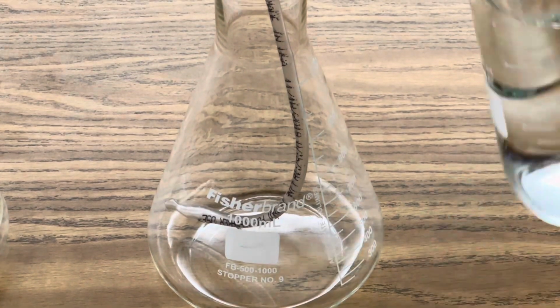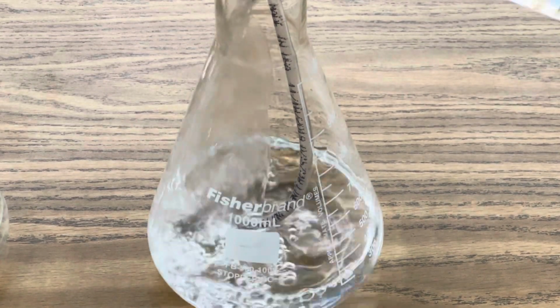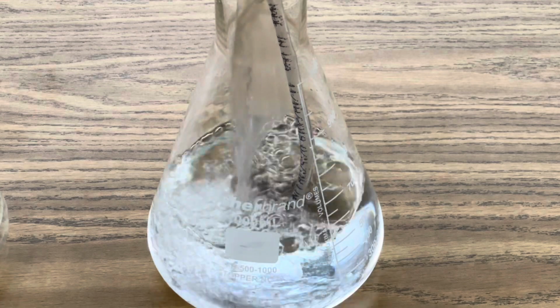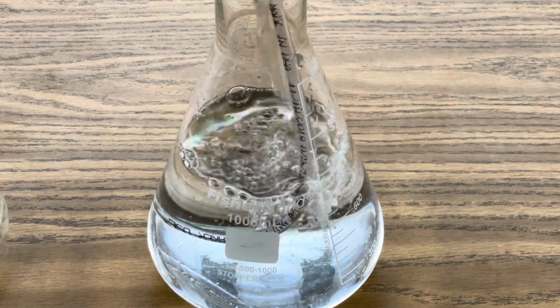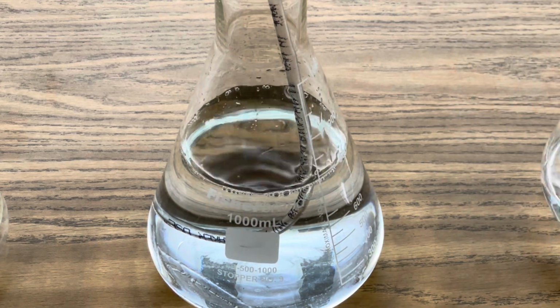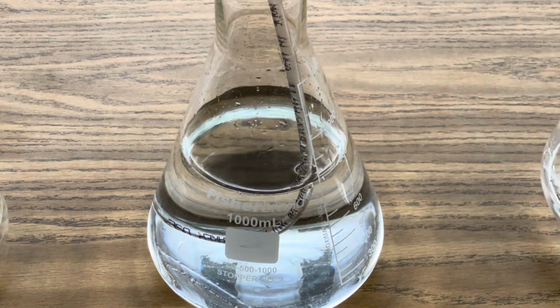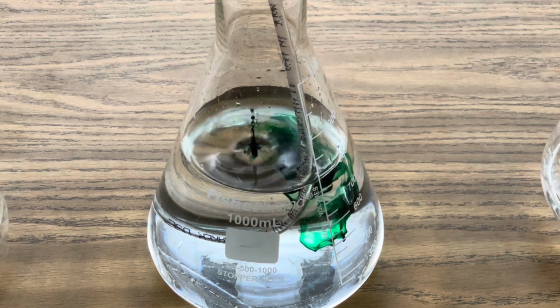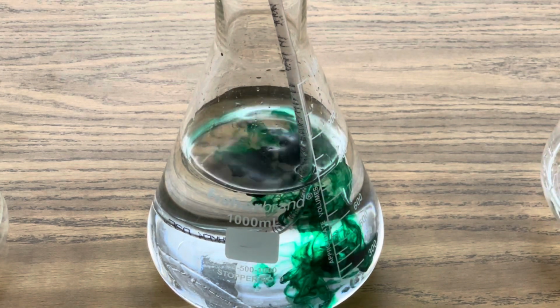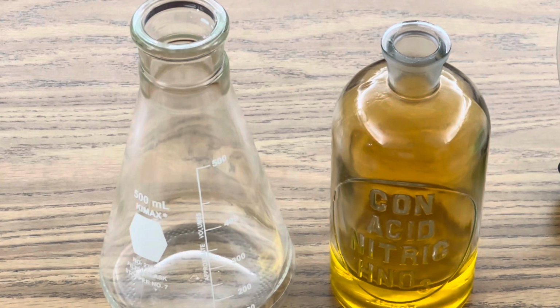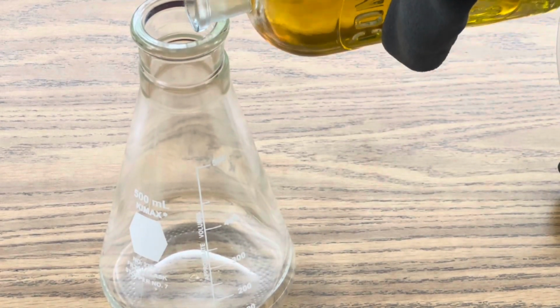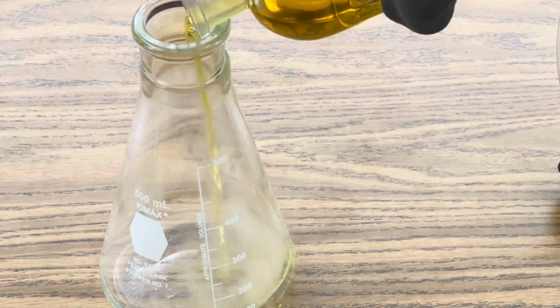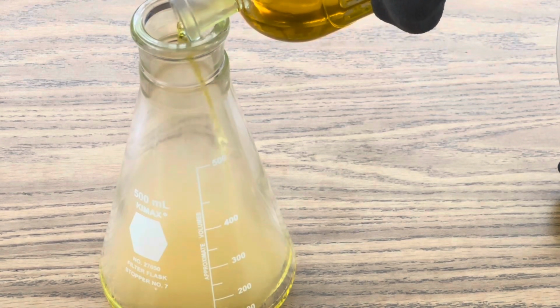The first step is to add distilled water to your Erlenmeyer flask, about 800 milliliters, and then add some food coloring to make it more visible as the water climbs up in the flexible tubing. The second step is to add about 50 milliliters of 16 molar nitric acid to your 500 milliliter Erlenmeyer flask. You don't need a lot.